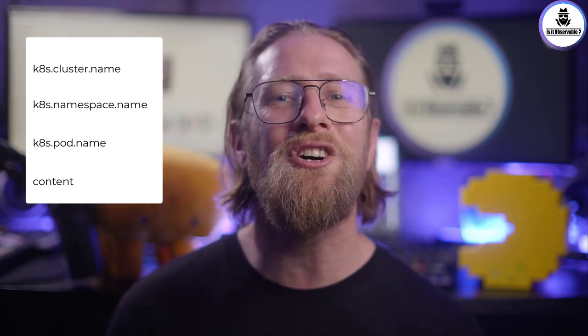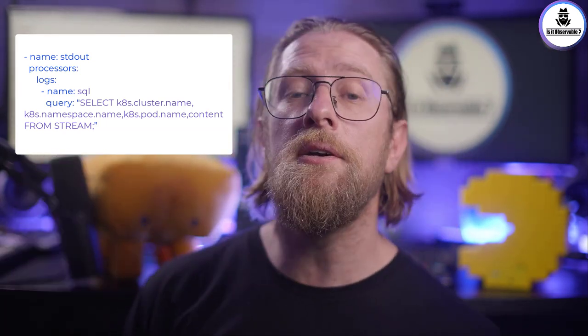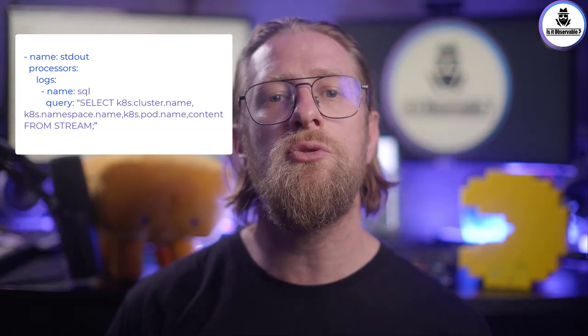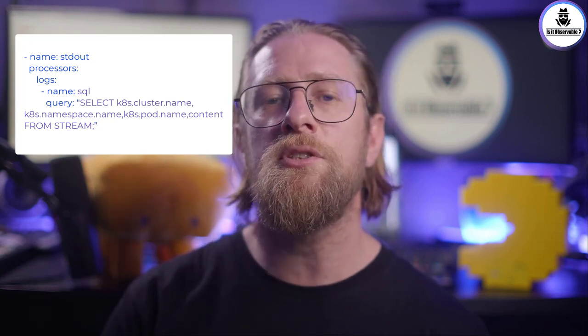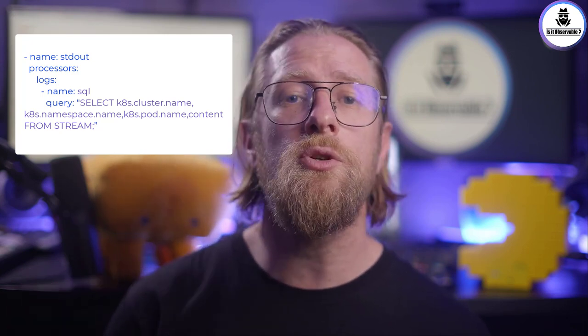Let's say I want to only push a limited set of properties of my logs to the backend, then the SQL processor will allow us to do that very easily. For example, if I only want to push the namespace, the pod, the cluster name, and of course the content of the log, then I could have the following processor. So here you can see that I'm applying it directly to the output, to the stdout, and here I'm saying select, and I'm specifying the fields that I want to send to stdout.